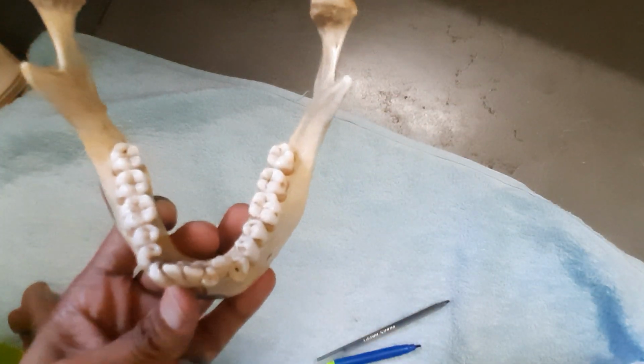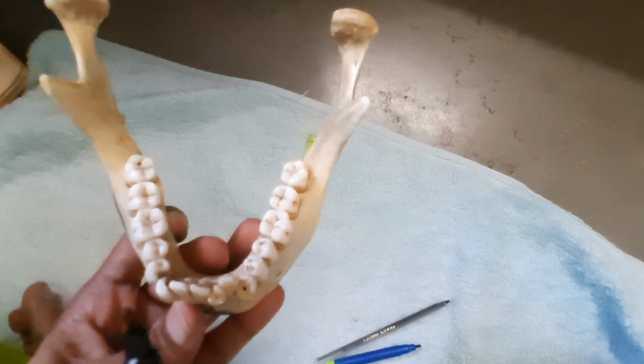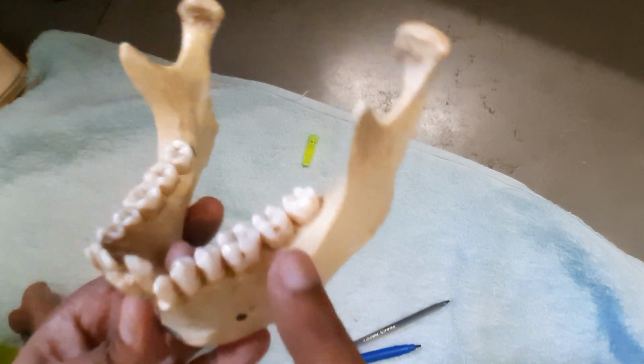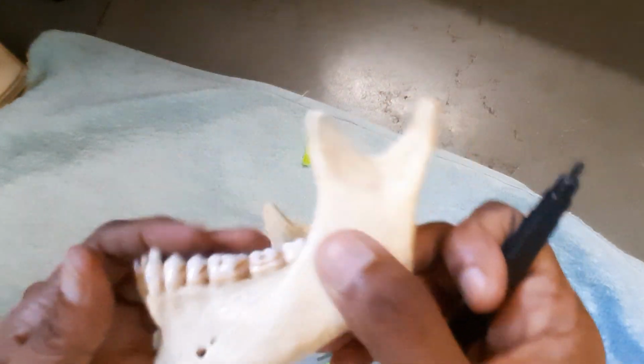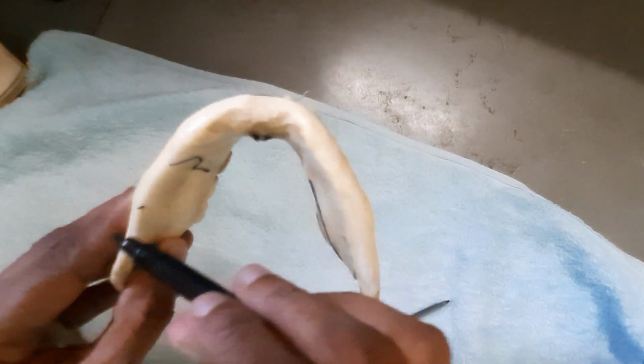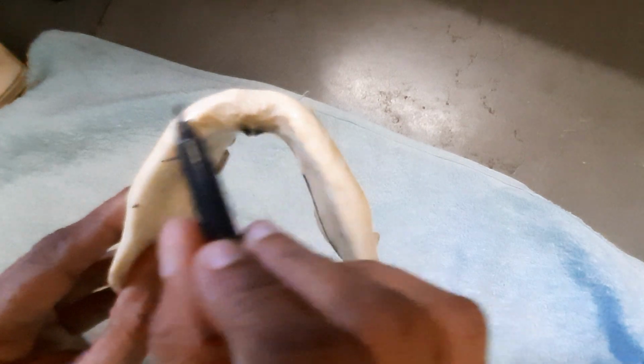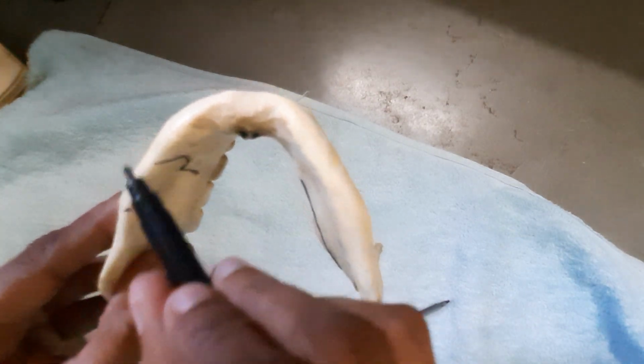Now we come to the borders. The upper border, as you see here, is known as the alveolar border, where sockets are present for the teeth. Then the lower border, which is also known as the base of the mandible. This is the base of the mandible.